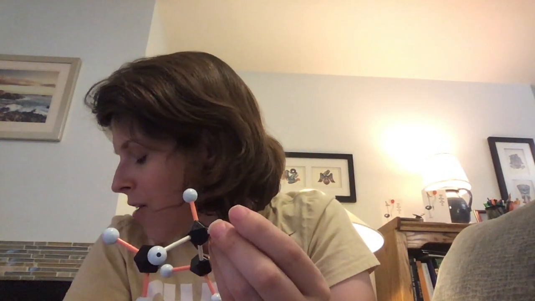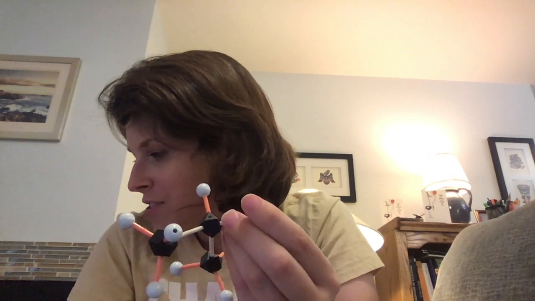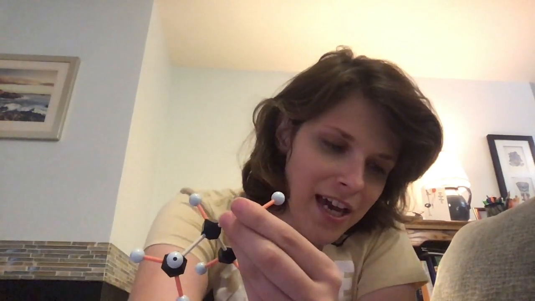I'm not going to worry about the orientation for this one just yet. We'll rotate that at the end because there's free rotation about sigma bonds, so it's not a big deal. But what does it have on it? Well, it's got 2 hydrogens and then this bond to a third carbon that's got some other stuff on it. I pre-assembled this. So there's one CH, there's another CH.